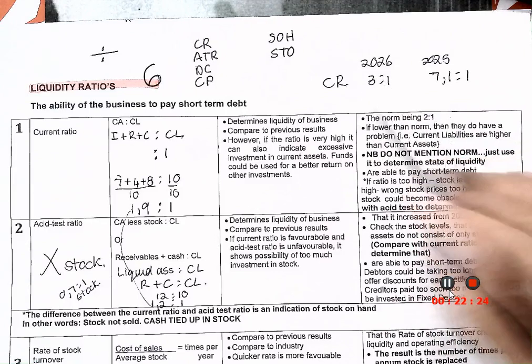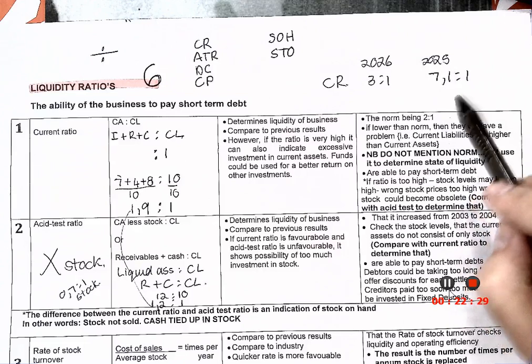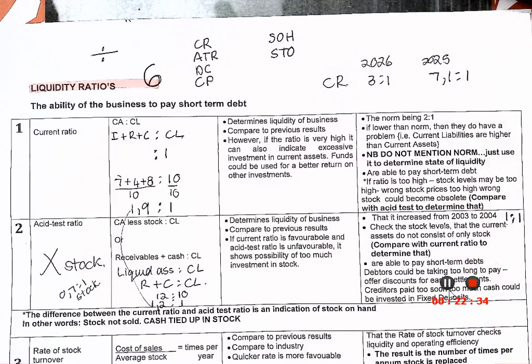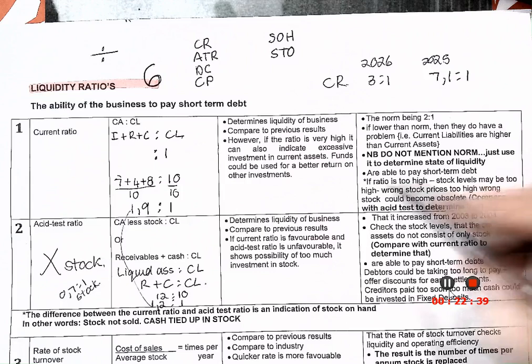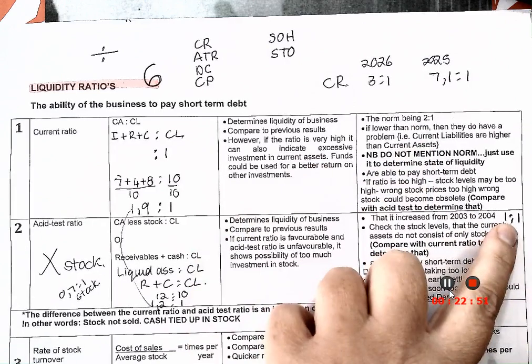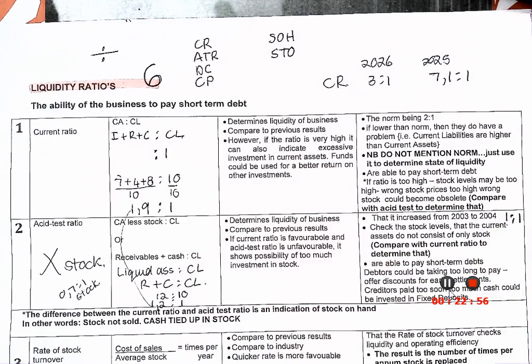I don't need 7 rand, because now it means for every rand I owe, 6 rand is just lying around, not doing anything. You would rather have 2 rand for every 1 rand, in case. You guys get what I'm saying? So with these ratios, you always keep in your mind the 2 to 1 and the 1 to 1, and you see which one is the closest to that, because that is the one that's better.